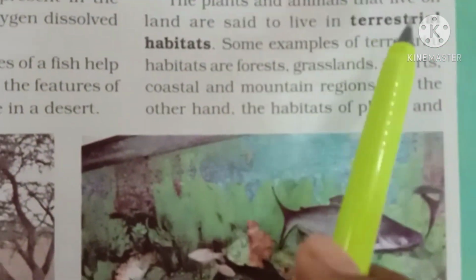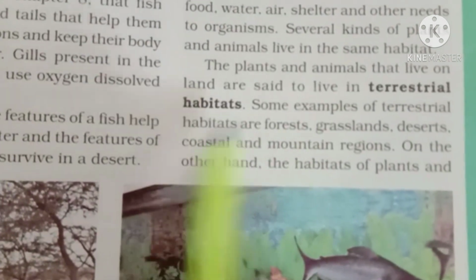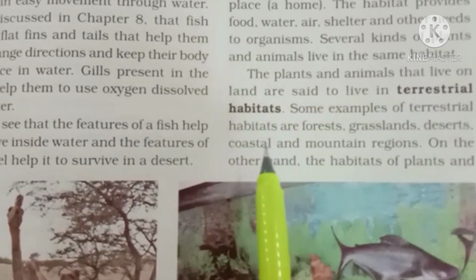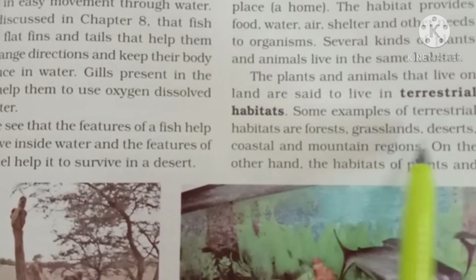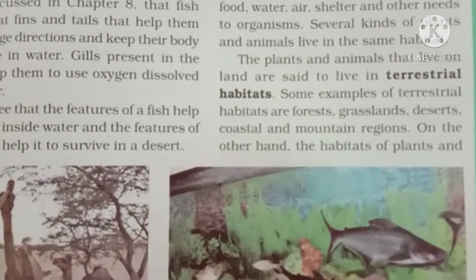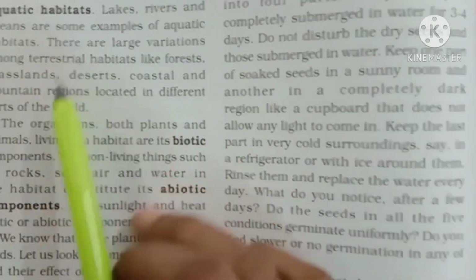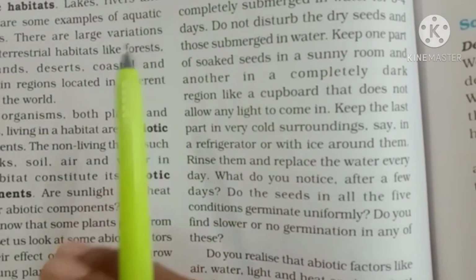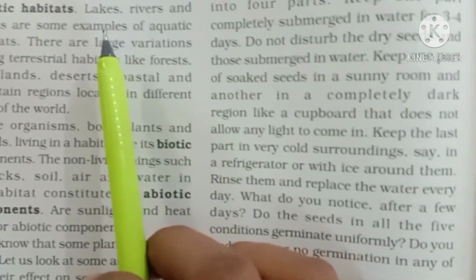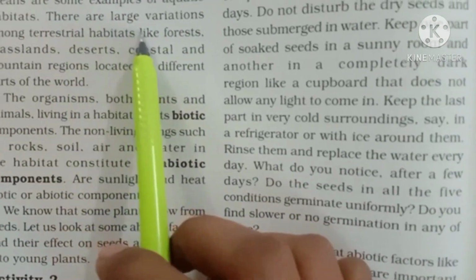Now plants and animals that live on land are said to live in terrestrial habitats. Terrestrial means related to land. Some examples of terrestrial habitats are forest, grassland, desert, coastal and mountain regions. On the other hand, the habitats of plants and animals that live in water are called aquatic habitats. Now what does the aquatic habitat contain? Lakes, rivers and oceans are the examples.